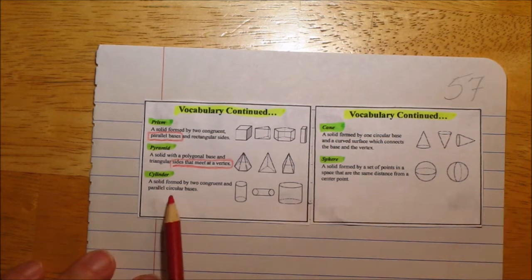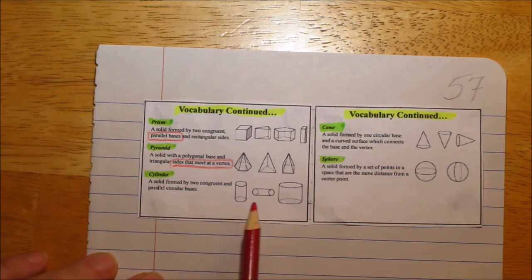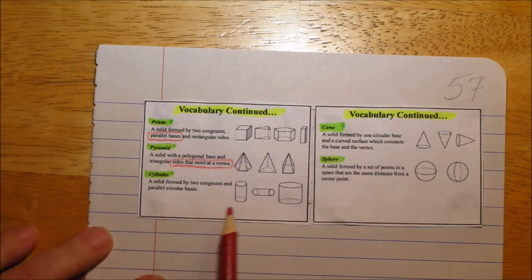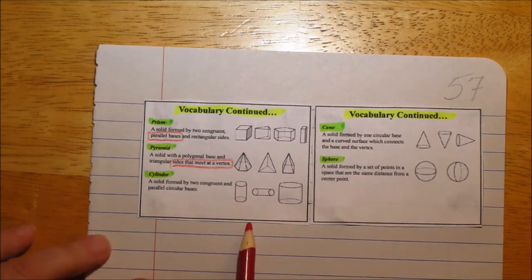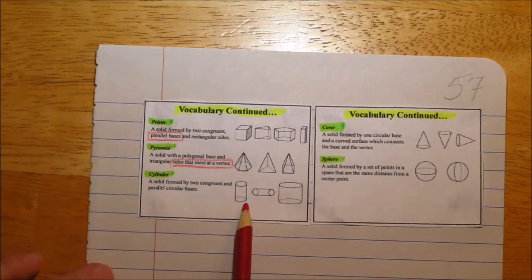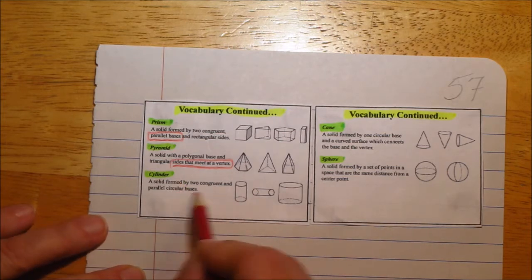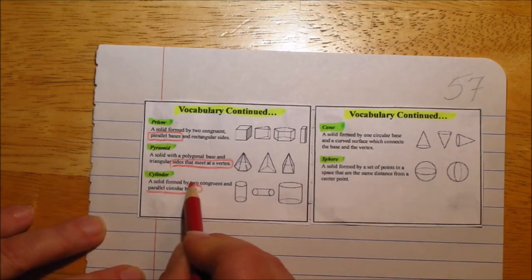Okay, a cylinder. A cylinder is a solid formed by two congruent and parallel circular bases. Congruent means the same, and parallel means that they are side by side. We talked about the cylinder a little while ago, and these are all different shapes of cylinders, but depending upon the size of the circles or ovals, you'll have a slightly different shape. But what makes it a cylinder is that they have parallel circular bases.